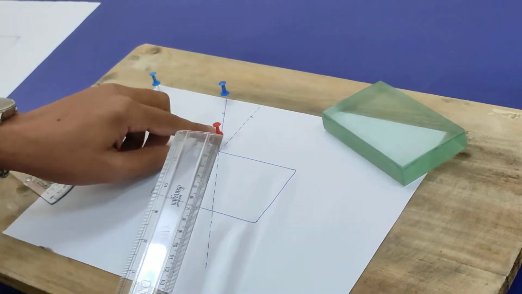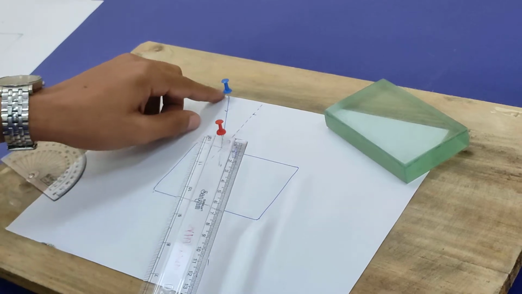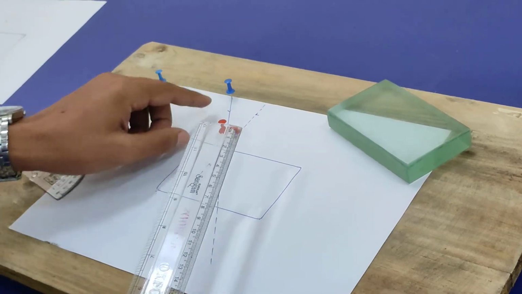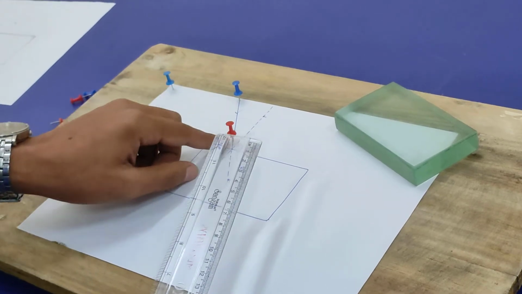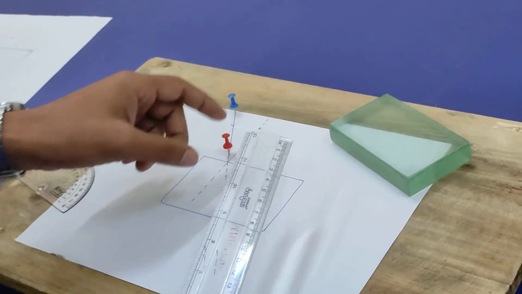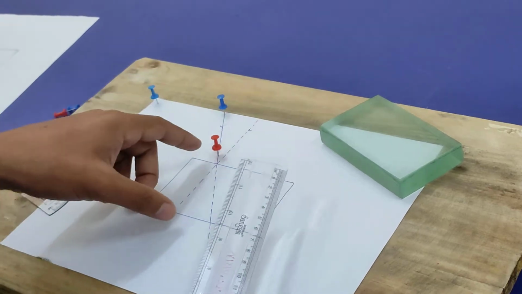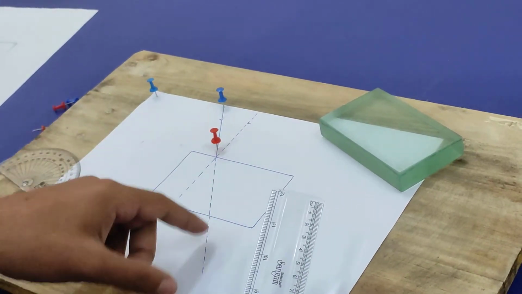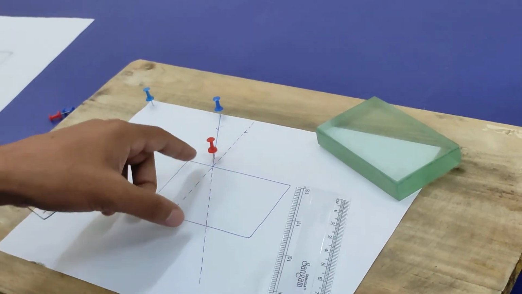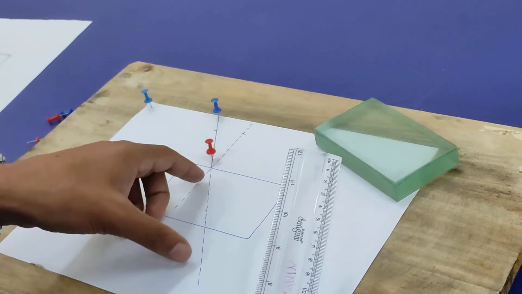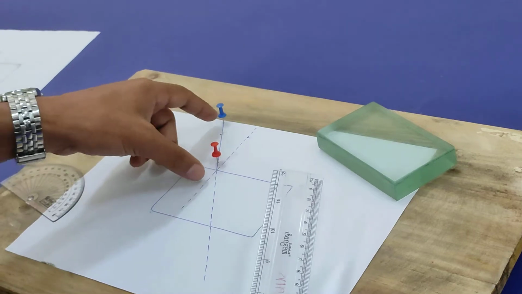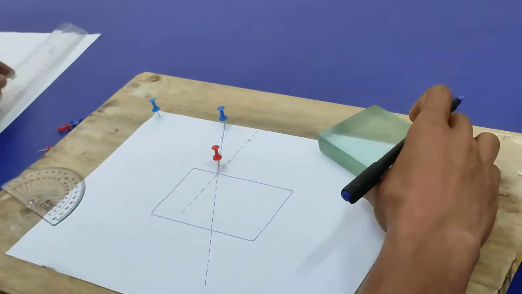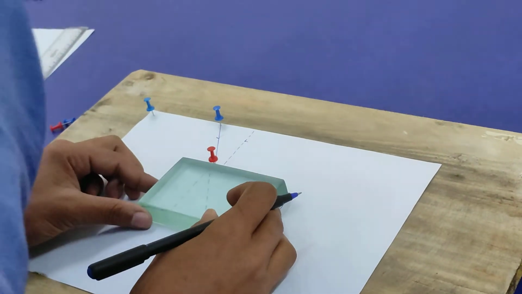The continuous line indicates the path the ray actually takes, and the dotted line is an imaginary normal or ray that would be there if the slab were absent. To distinguish the real ray from the imaginary part, I am using dotted and continuous lines.